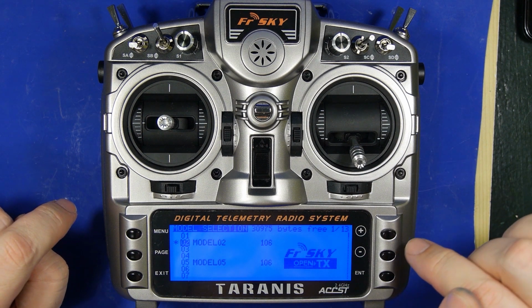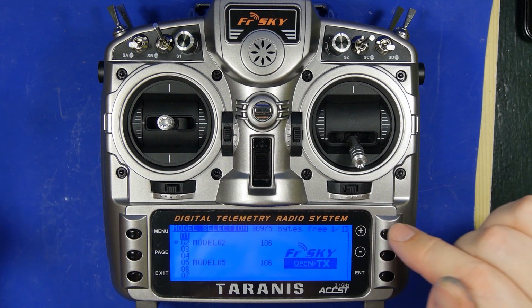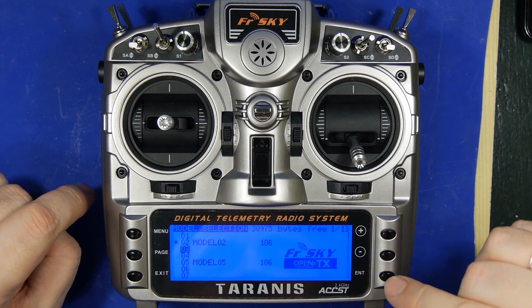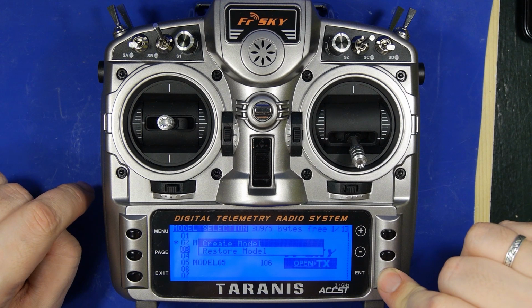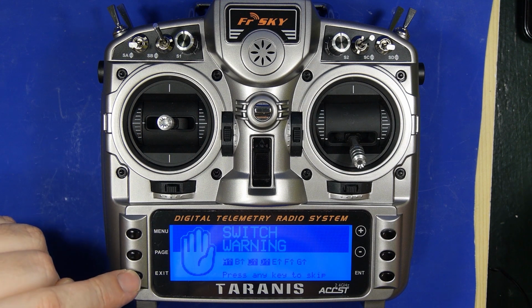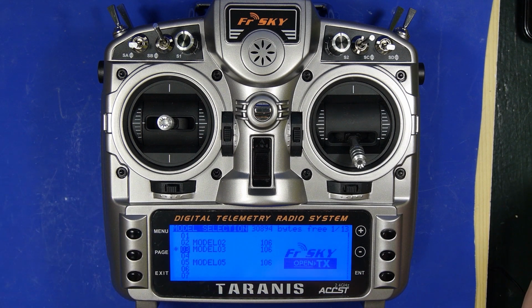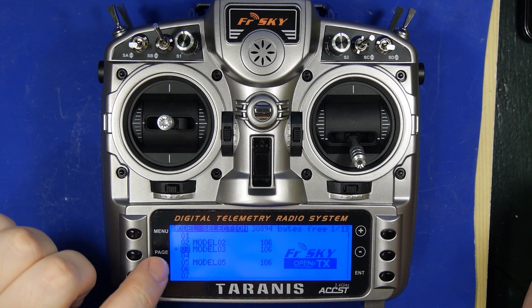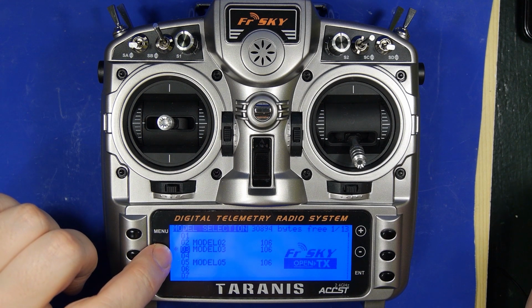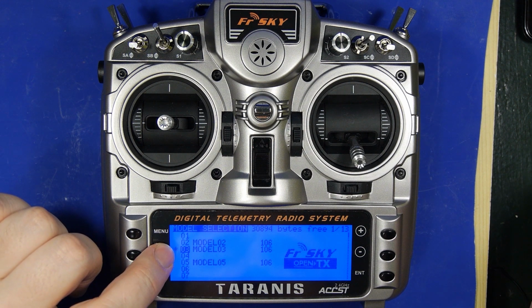How can you create a model? Just select any empty position, in my case number 3, press enter longer, and you can see create model. So create model, switch warning, and the model is created. Number 3. You can see beside the number 03 a small mark, a small star. It means this model is now activated. You will fly with this model, you will use this model 03.